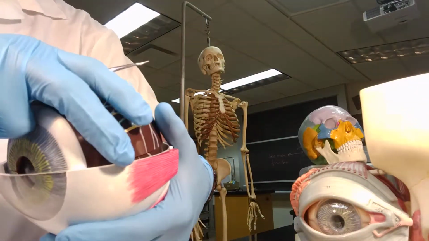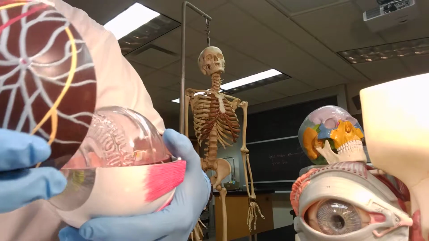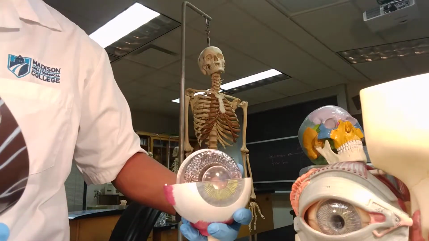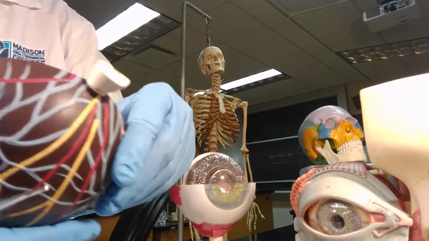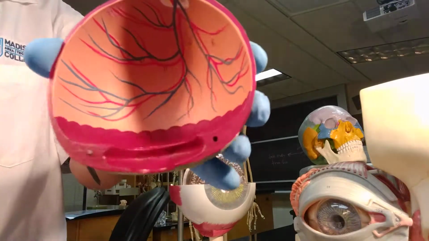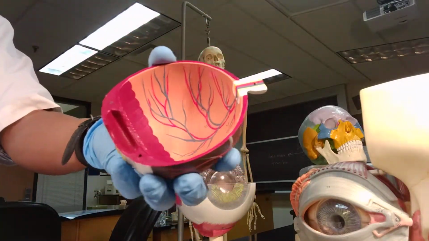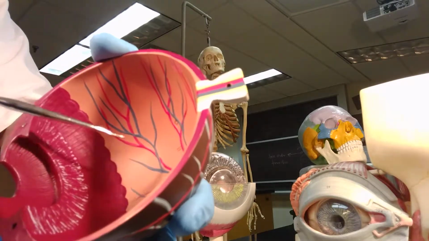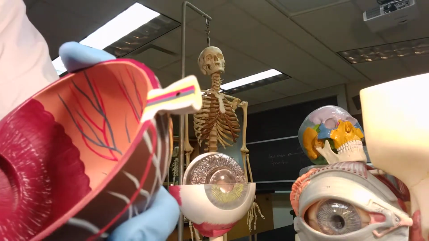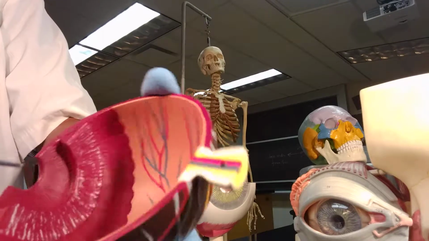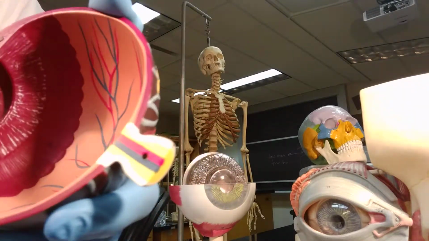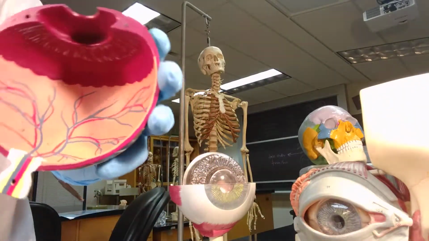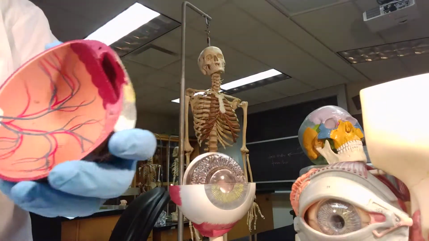If we open this further, we will see the inner layer of the eyeball, and this is the neural layer, where you will see the retina and other parts like the optic disc and the macula and the retinal venules.